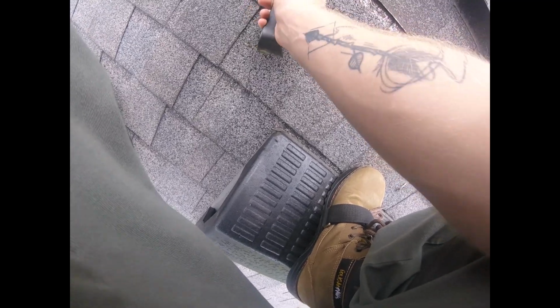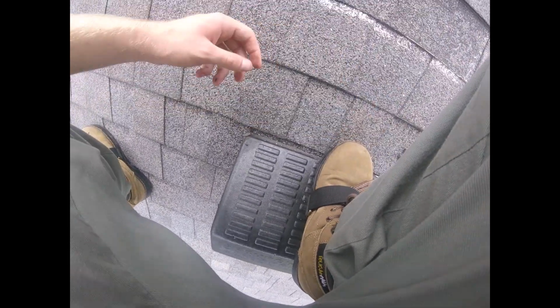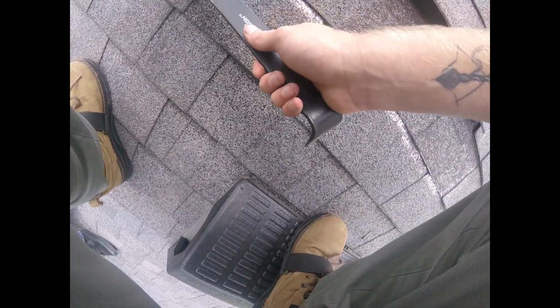Alrighty, we got the first row of nails coming out fairly easy. So now that we have the first layer of nails out, just to show you, the shingle will be coming up to about here.